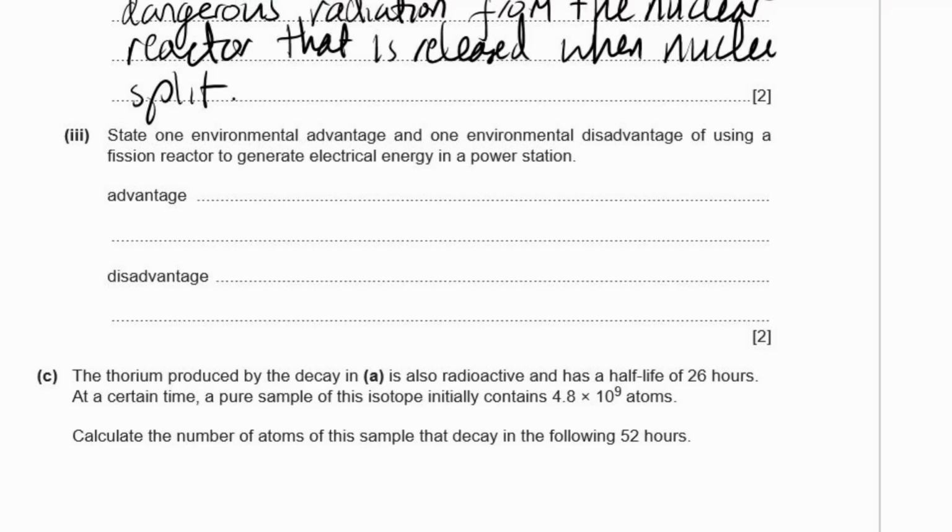3. State one environmental advantage and one environmental disadvantage of using a fission reactor to generate electrical energy in a power station. Well, the advantage is no CO2 is produced, and the disadvantage is there's a long-term danger from nuclear waste.